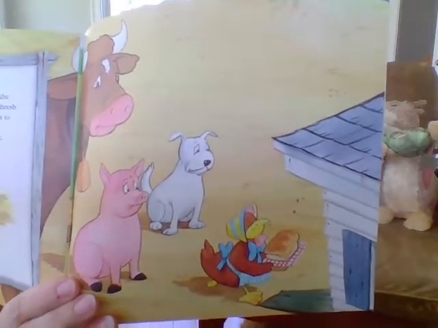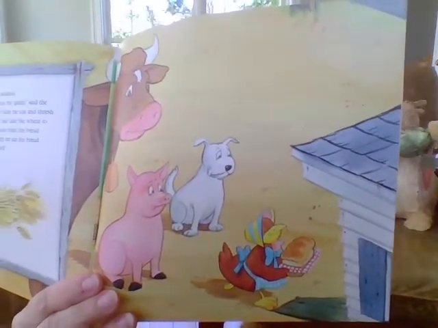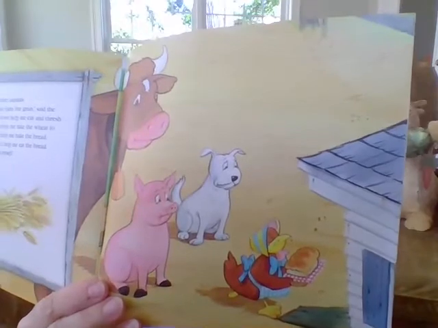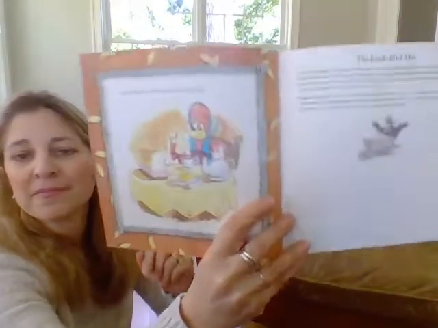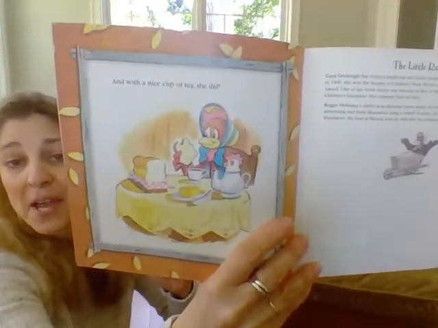She has the bread. The animals look sad. And it looks like the hen is not going to share the bread. I wonder why. Oh, she's enjoying it by herself and she looks really happy about it.